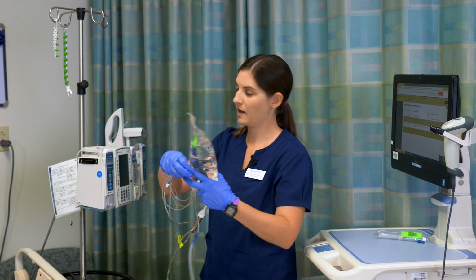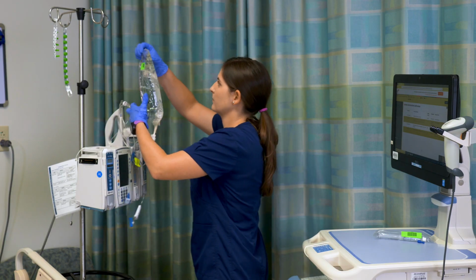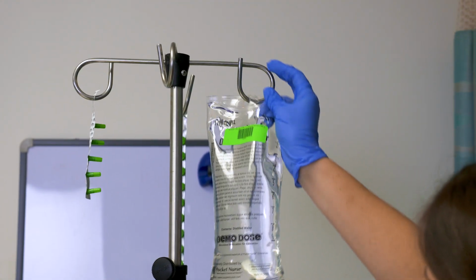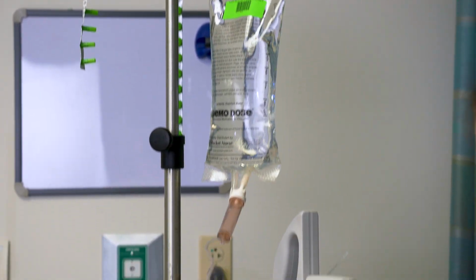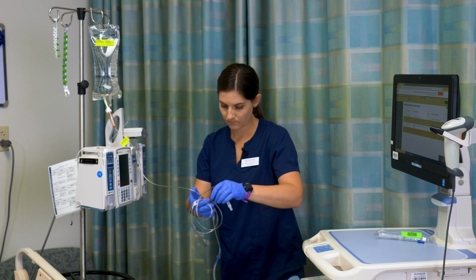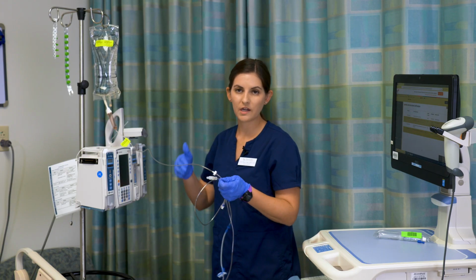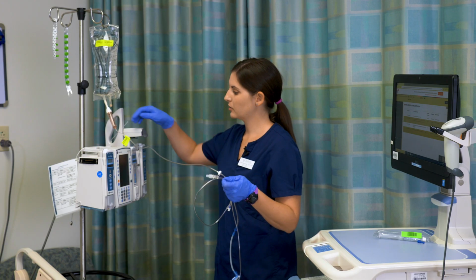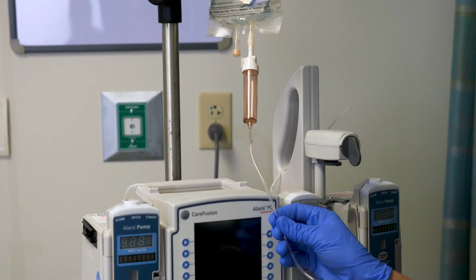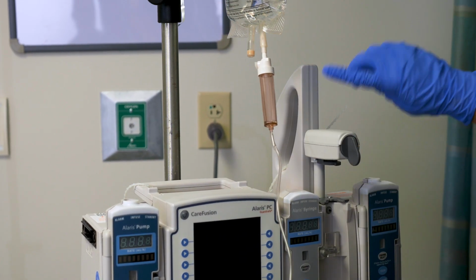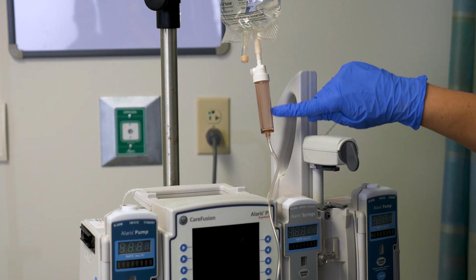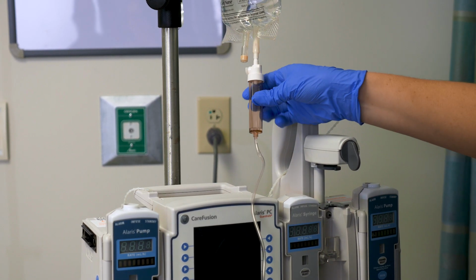I can then hang my bag on my IV pole. Next, you want to prime your tubing, which means you're going to get all the air out of the line. In order to prevent air bubbles, you want to fill the drip chamber. The drip chamber is this part right below the IV bag, and you want to fill it at least halfway.